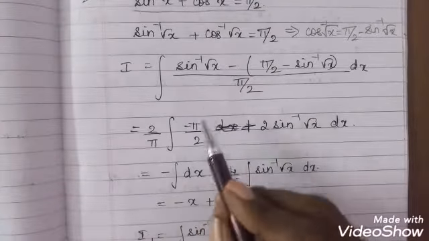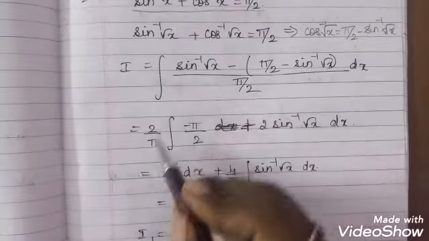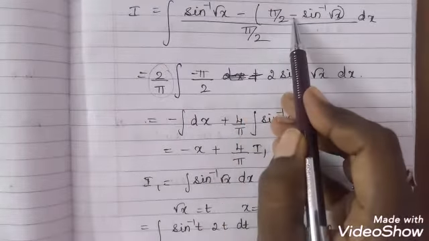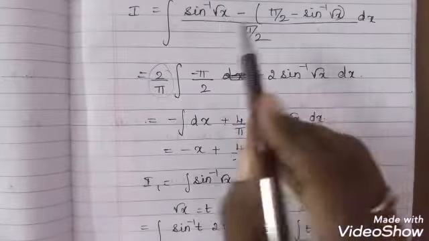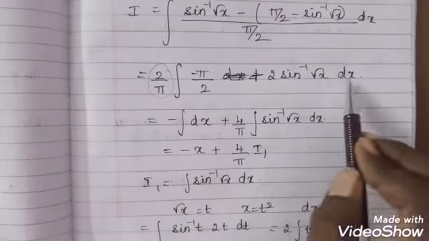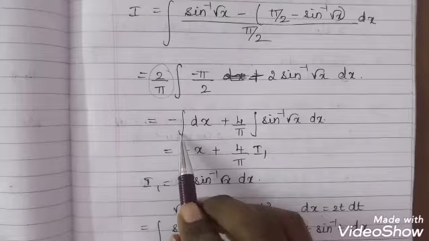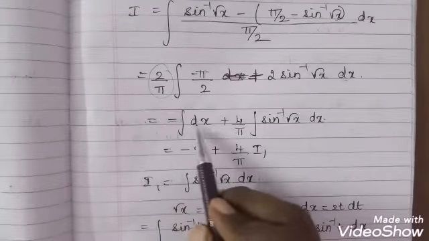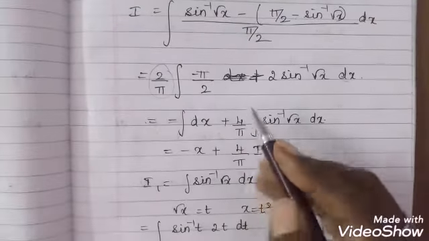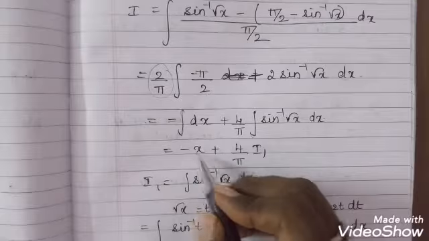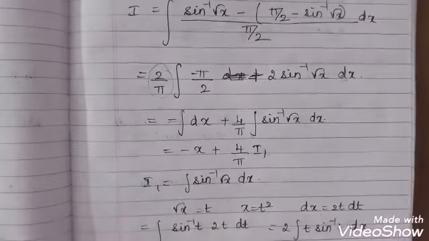Now what will happen here? This pi by 2, when it goes to the numerator, will be 2 by pi. So I'll write it as 2 by pi times the integral of, here it's minus of pi by 2, and minus of minus gives plus, so it is plus sine inverse of root x plus sine inverse of root x. What will you get? It's 2 into sine inverse of root x dx. Okay, so we'll just integrate it. This pi by 2 of course gets cancelled. You will be left with minus the integral of dx plus 2 into 2, which is 4 by pi, times the integral of sine inverse of root x dx. So this is equal to minus x plus 4 by pi I1, which is what you have here.